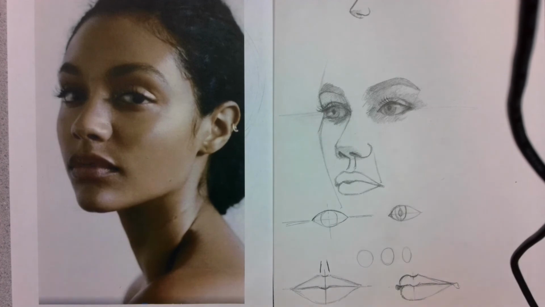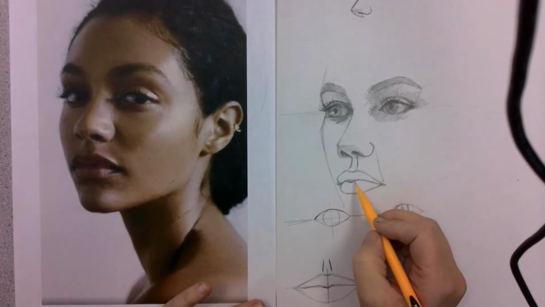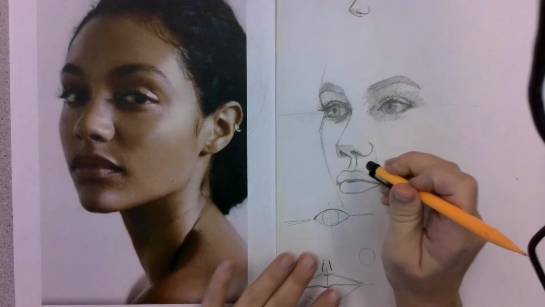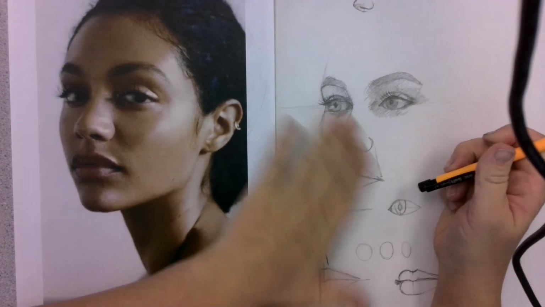Okay, and then this bottom lip is looking kind of full. So you just need to tweak as needed.